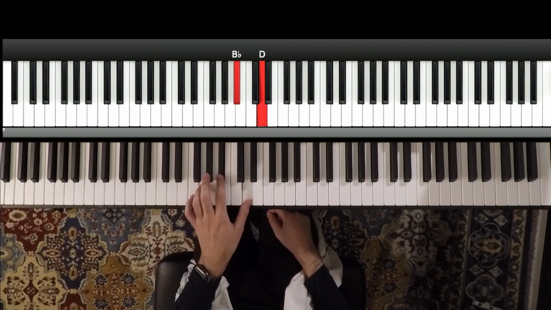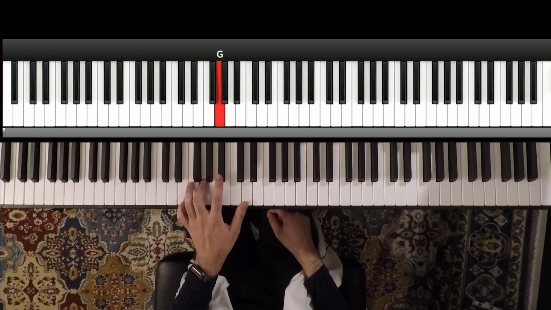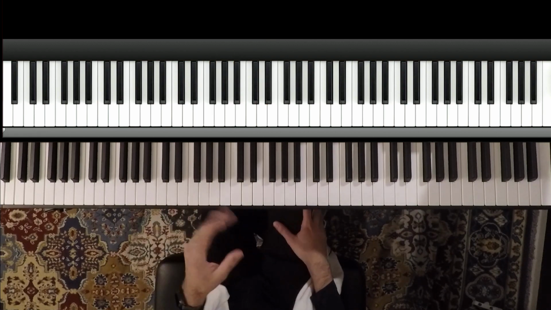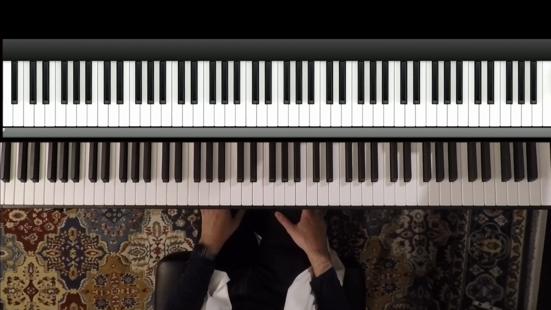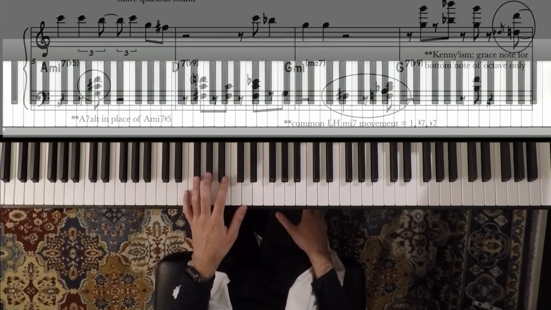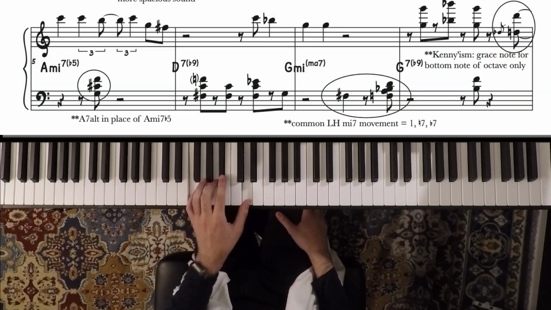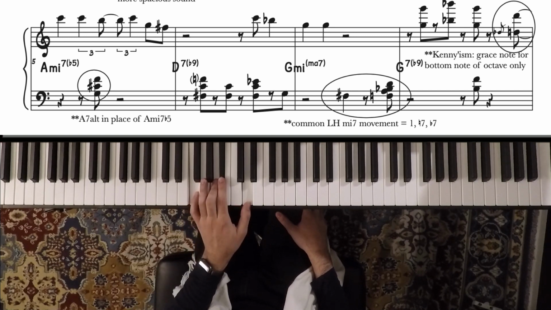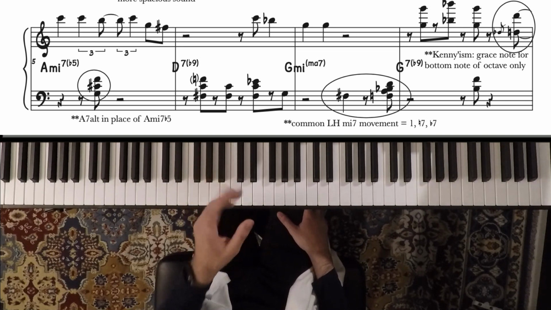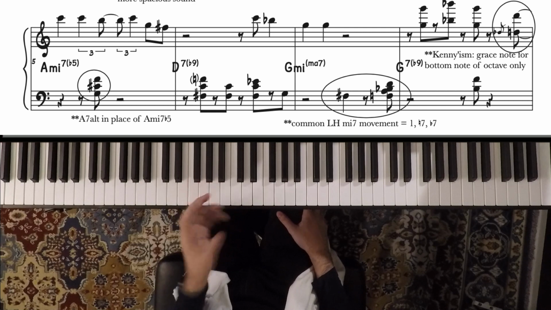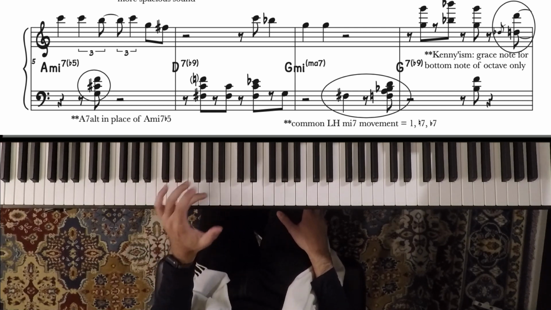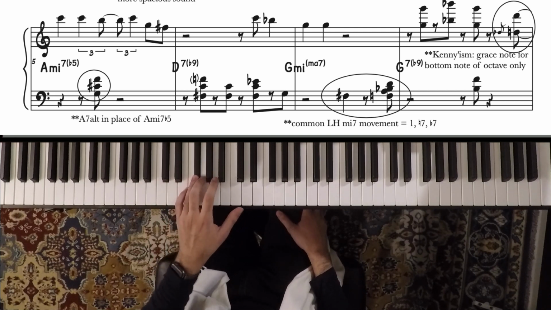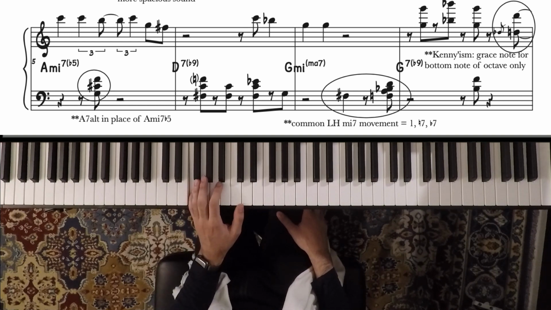Or even in like a bossa nova kind of setting like that. But even in swing, you see Kenny using it here. Right? He's not fully voicing it out. Sometimes you'll see people fully voice these out. But in this particular situation, Kenny is still bringing out that movement of the root to the natural 7 to the flat 7. Okay?